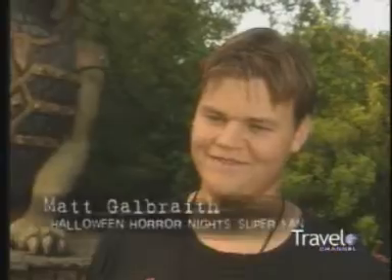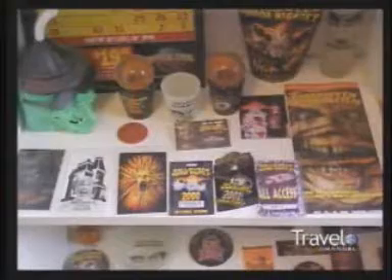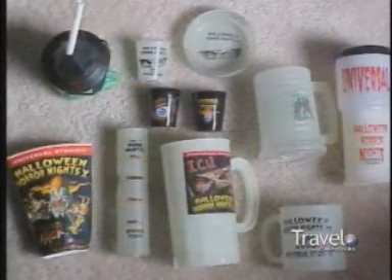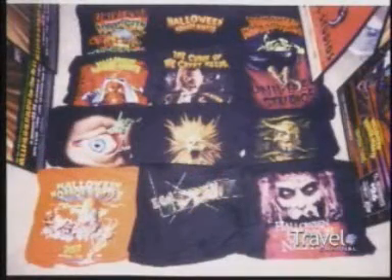I'm a Halloween Horror Nights fanatic. I track it all year on the computer. I look at different websites to try to find out as early as possible what the new logo is going to be. I collect shirts, hats, pins, buttons, shot glasses, ashtrays. I have shirts from every year. I have at least, I think I have 40 shirts. I have almost anything you could want from Halloween Horror Nights, I probably have it.